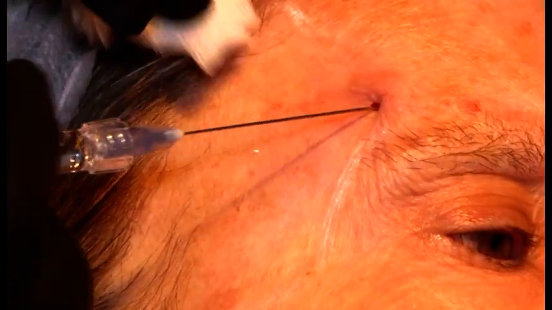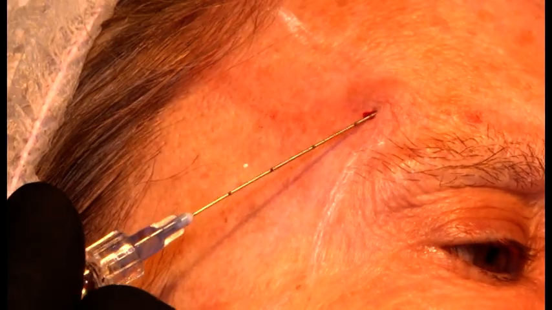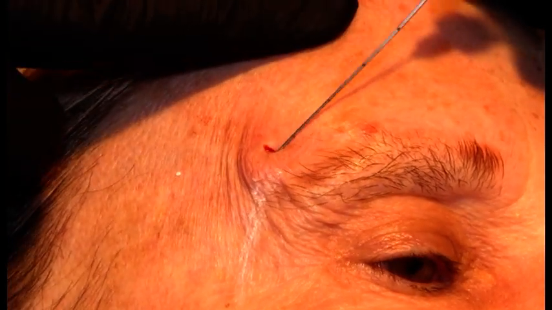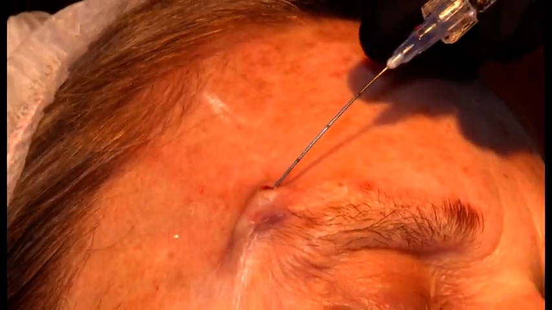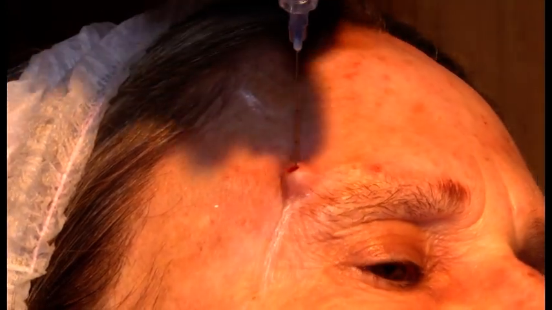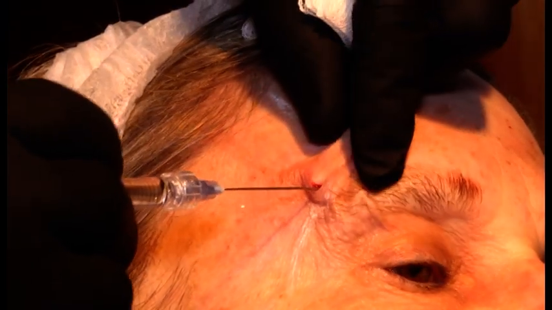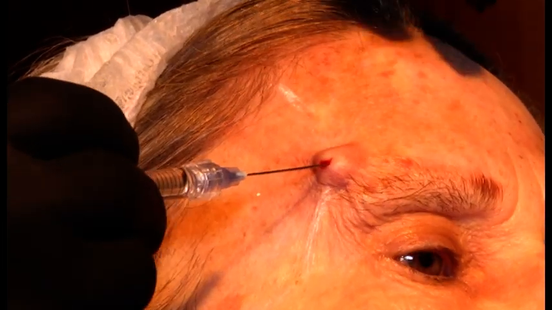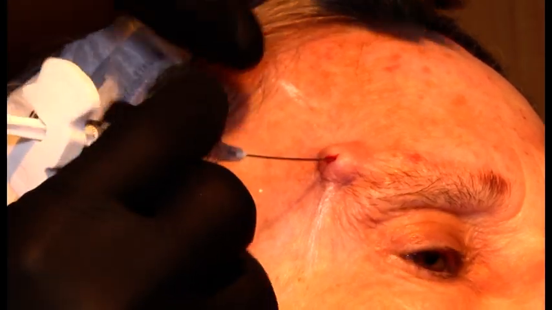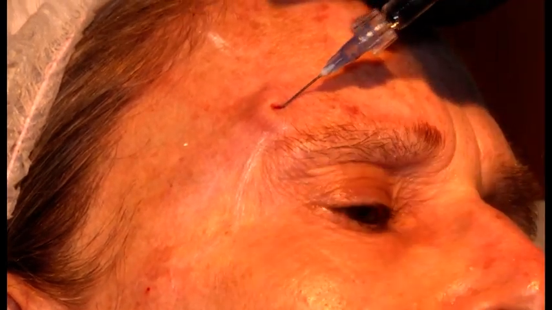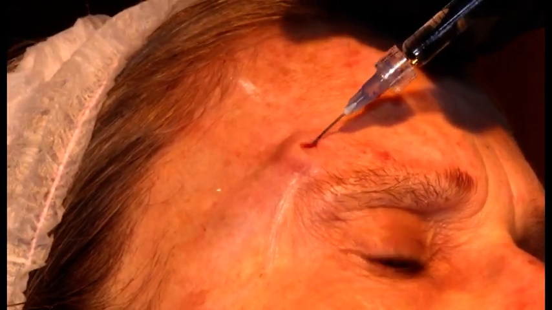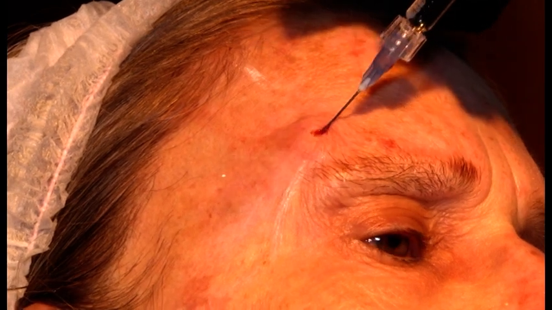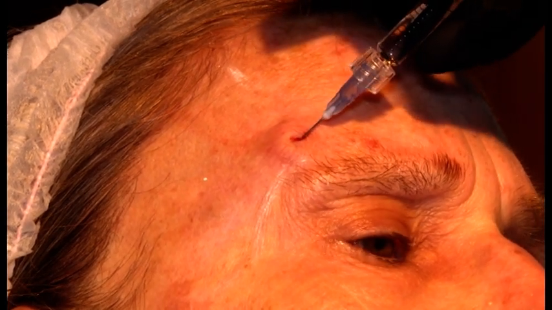I put the cannula in the subcutaneous layer, and I will show you what it looks like if I keep it subcutaneous. It looks like this. But if I first take it through the galea, I'm on periosteum, and then turn it around, it looks much different. Do you see the difference when I try to pull it up? So now I know I'm in between the two fascias.